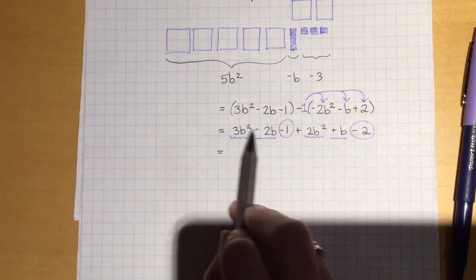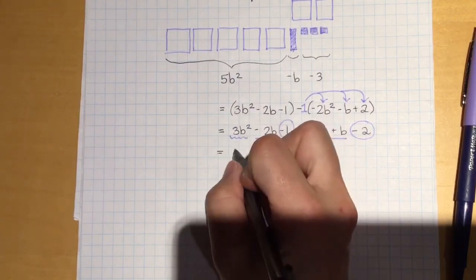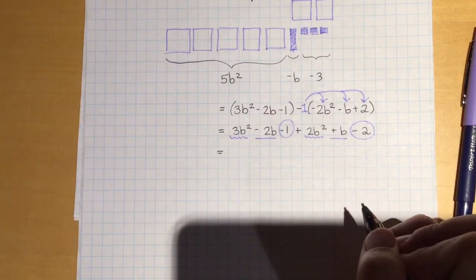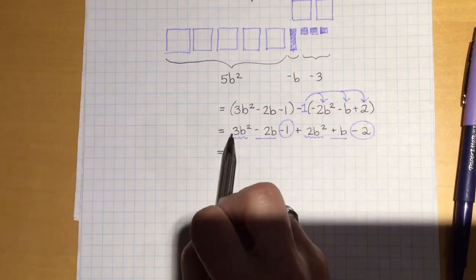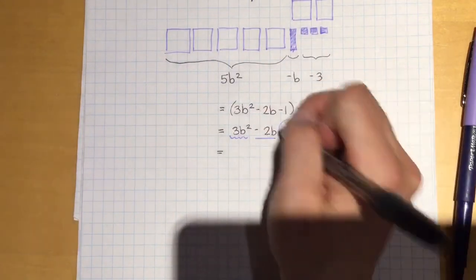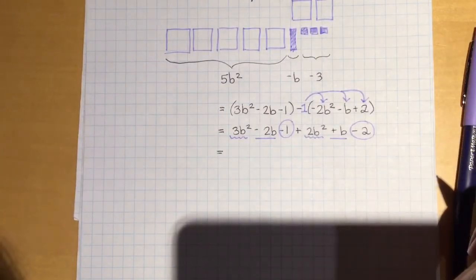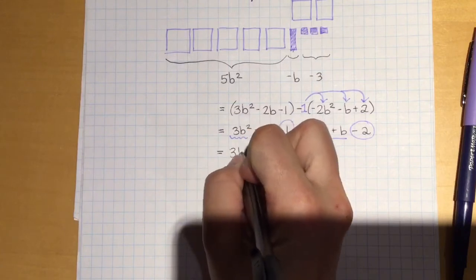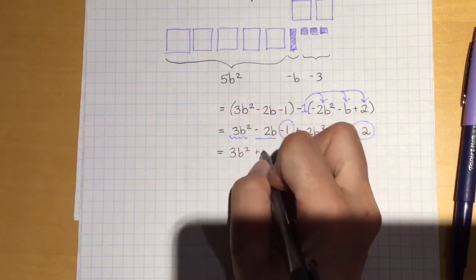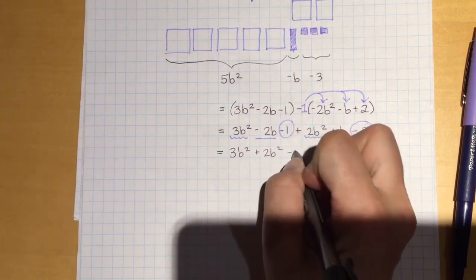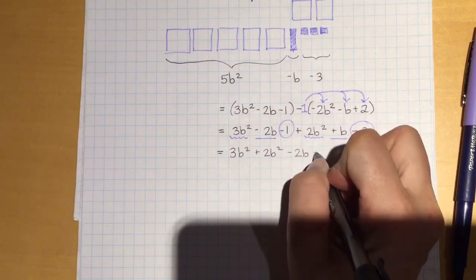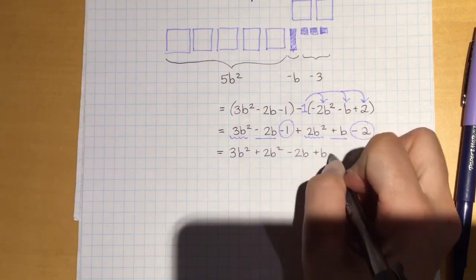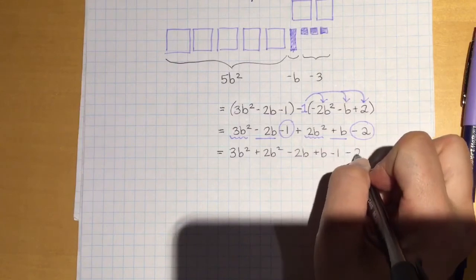So 3b squared, sorry, I lost myself for a second, plus 2b squared minus 2b plus b minus 1 minus 2.